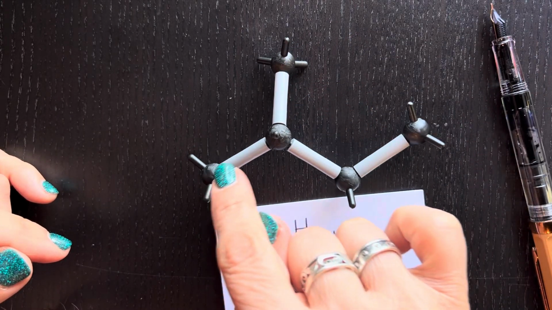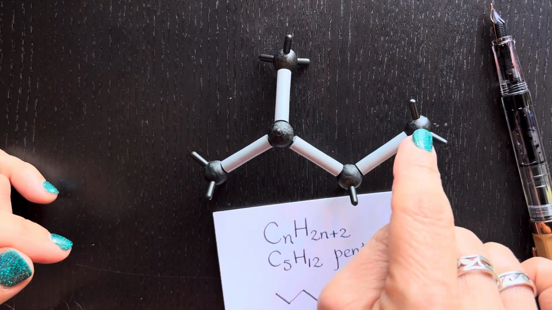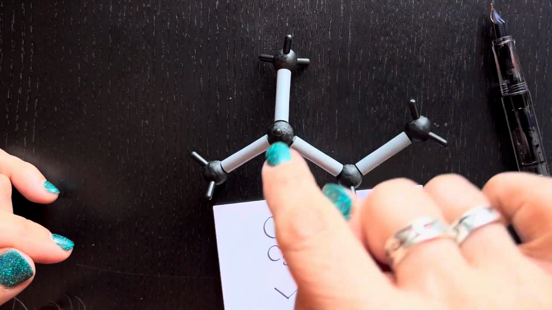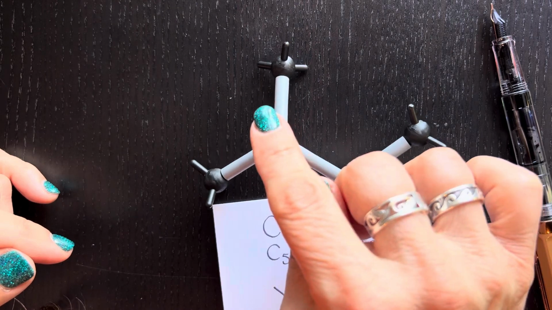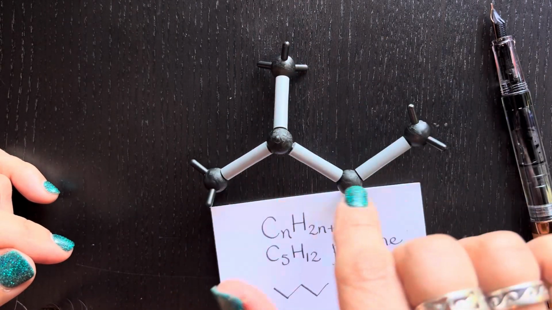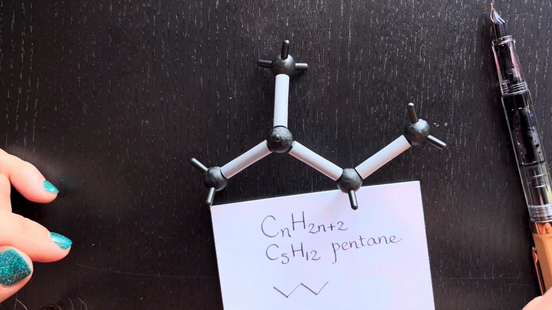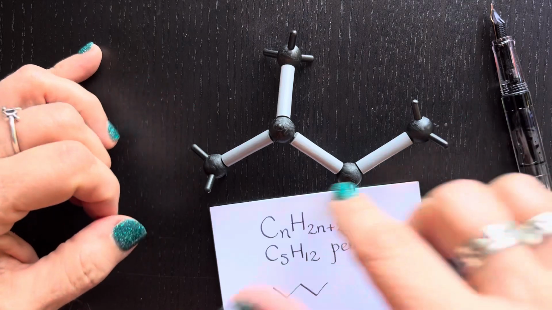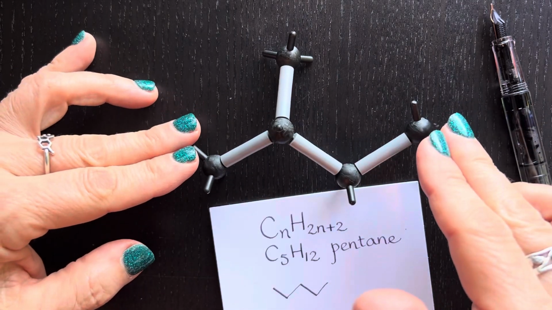And so we would count these carbons, 1, 2, 3, 4. So this carbon is coming off of the second carbon, this methyl group. So 2-methylbutane.